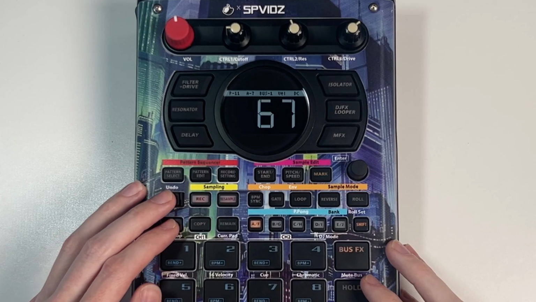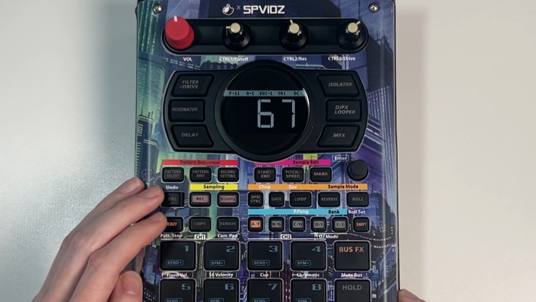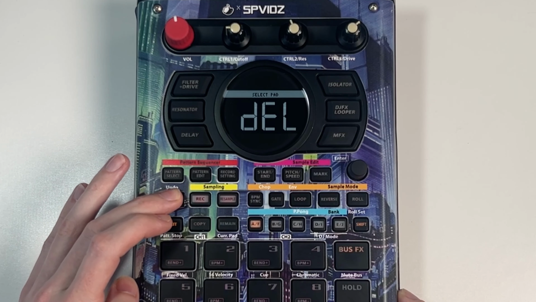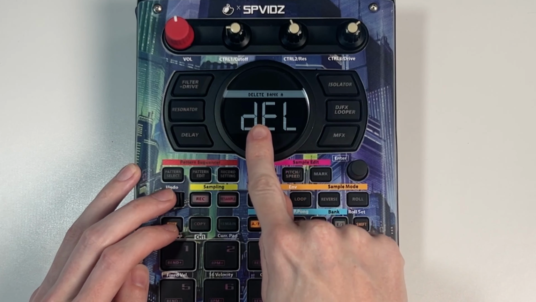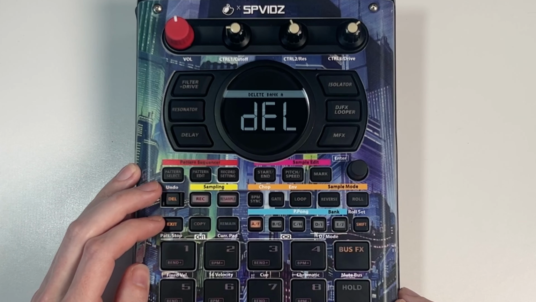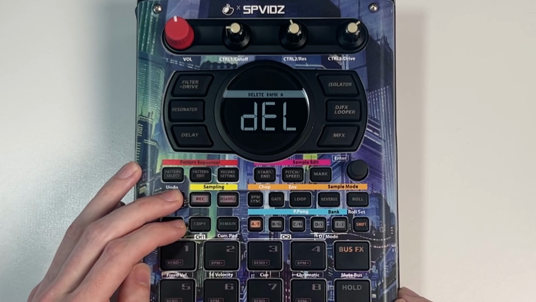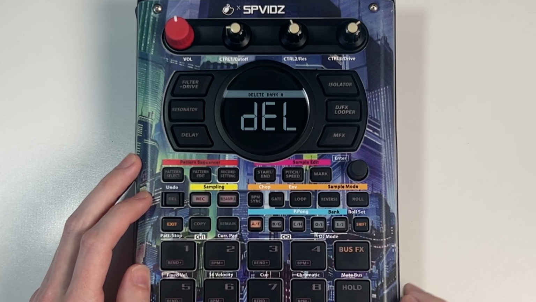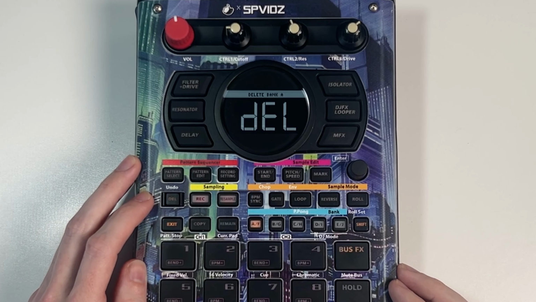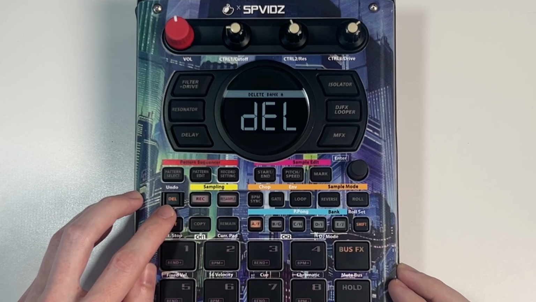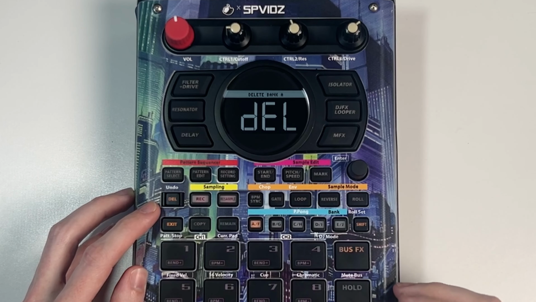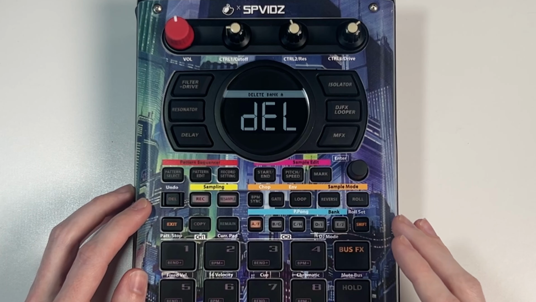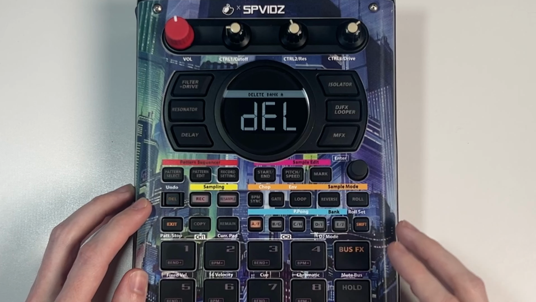So all you have to do is be in the right bank that you want to delete, press and hold delete and then press exit at the same time, and you can see now that the screen has changed to say delete bank A, and what it says by default is select pad. You can see there, delete bank A. I'm not going to go and do this because I actually need this beat, I'm working on it at the moment. If you did want to do it, you go ahead and press delete to confirm it. You can see it's flashing, it's asking you to confirm that, and that'll delete every single pad in that bank straight away. And it's really, really fast at doing it because of the built-in SSD drive as well.